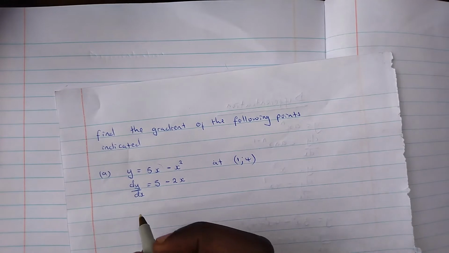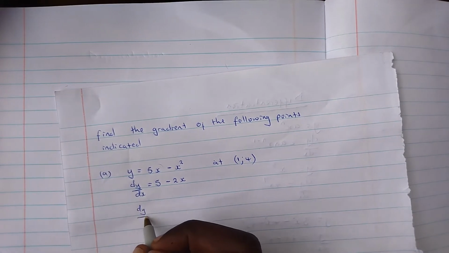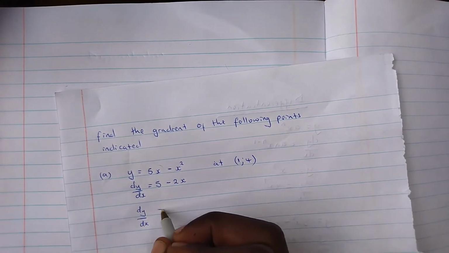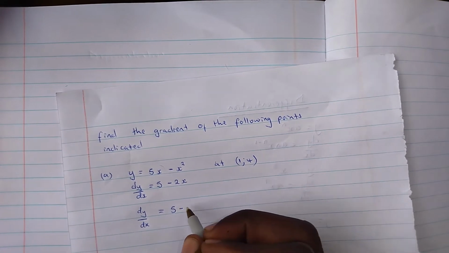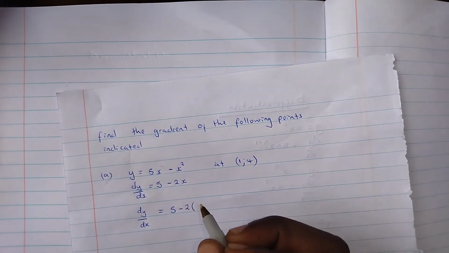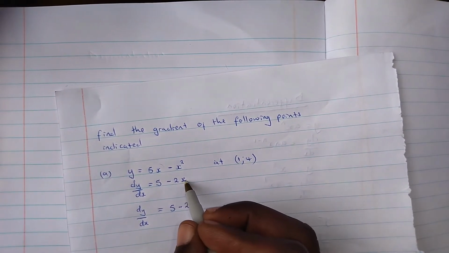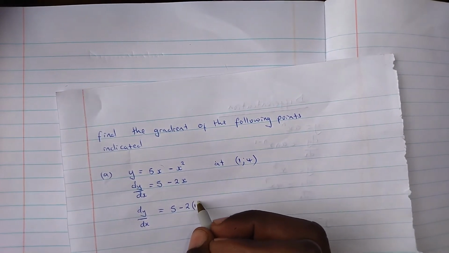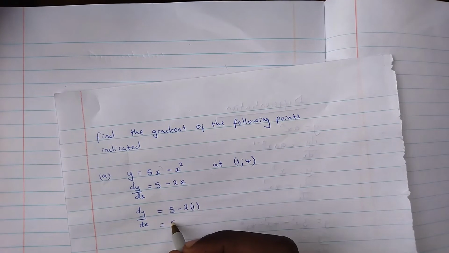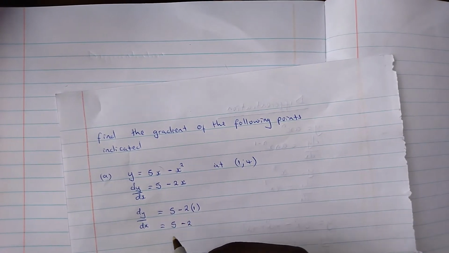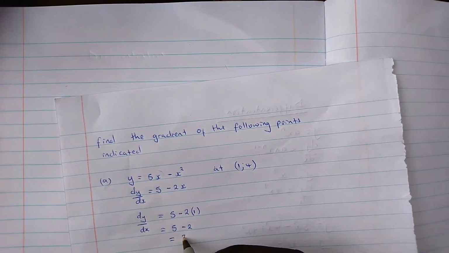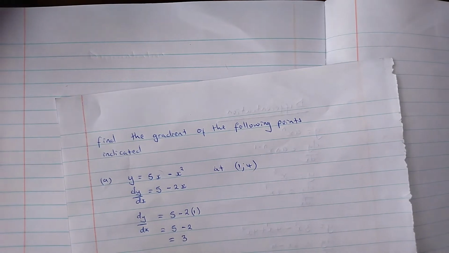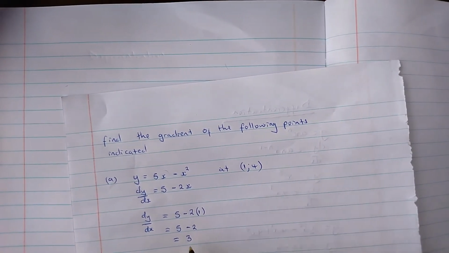So dy over dx is equal to 5 minus 2 open bracket 1, substituting x with 1 because this is the x coordinate, which is equal to 5 minus 2, which is equal to 3. So the gradient of our curve at this point is 3.